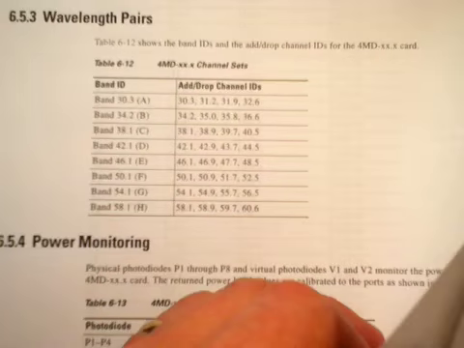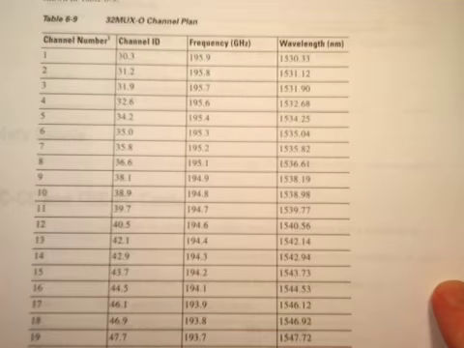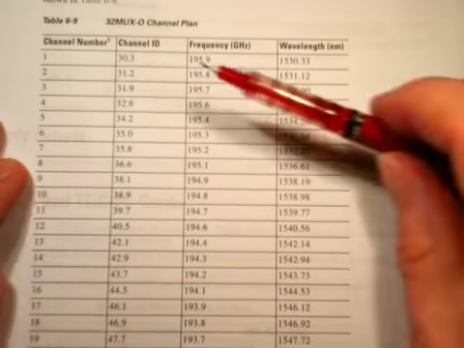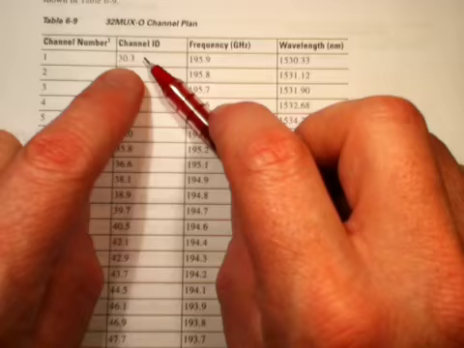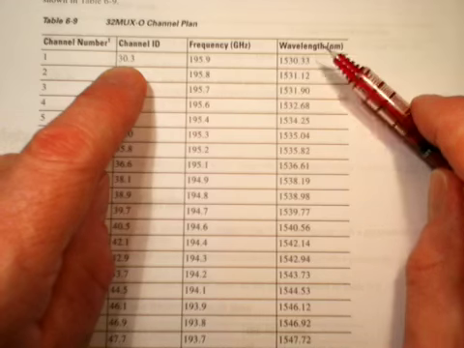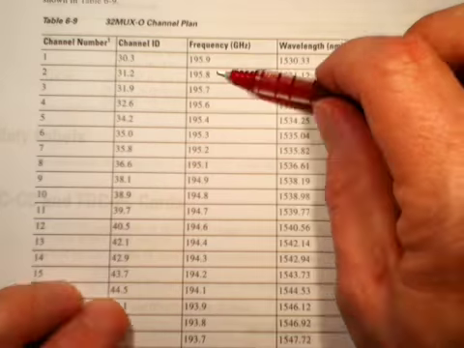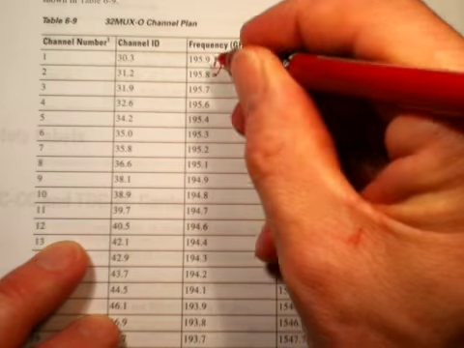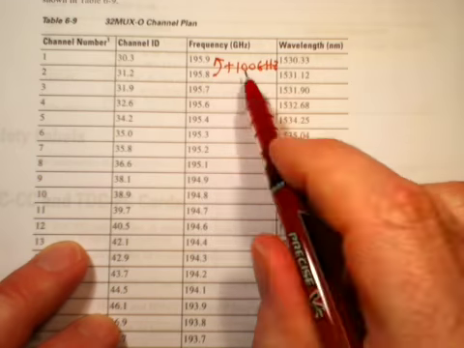Okay, and here's the channel plan. I guess I should have shown you a channel plan up by now. In this channel plan, we have channel numbers 1 through 40, and the channel ID is based off of the wavelength numbering, but you'll notice that it's the frequency which takes even steps. So this is a step of plus 100 gigahertz.